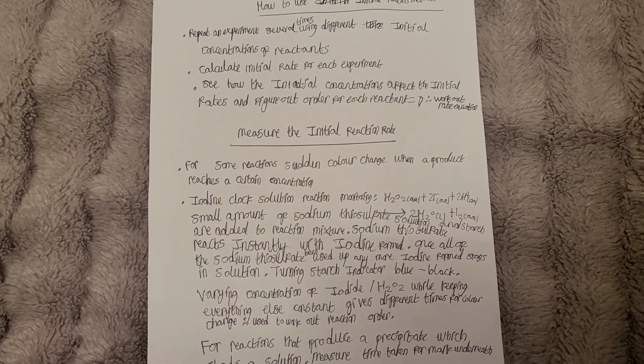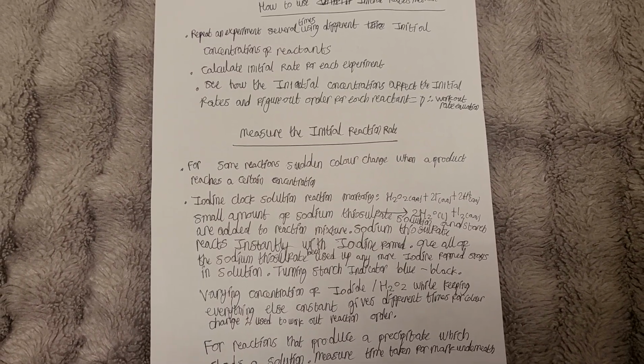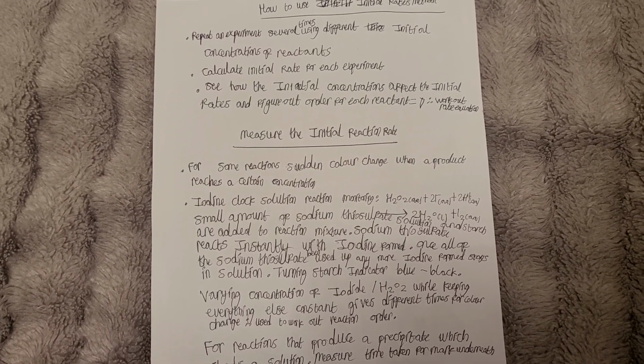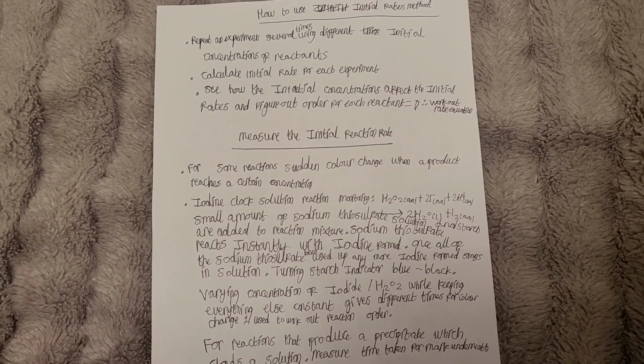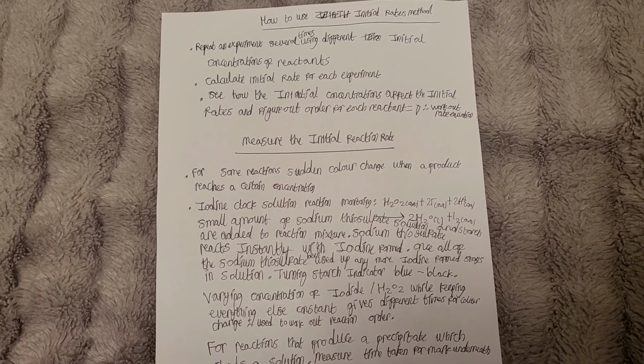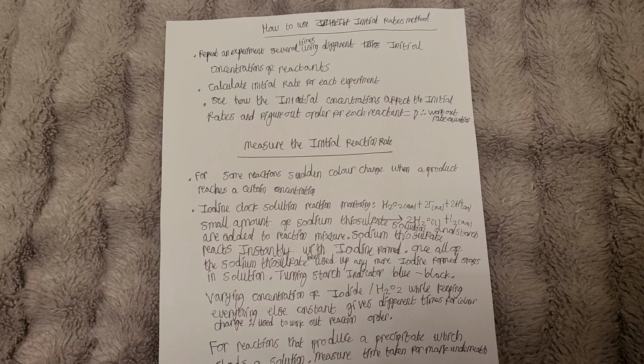How to use the initial rates method. Repeat an experiment several times using different initial concentrations of reactants. Calculate the initial rate for each experiment. See how the initial concentration affects the initial rates, and then figure out the order for each reactant and therefore work out the rate equation.